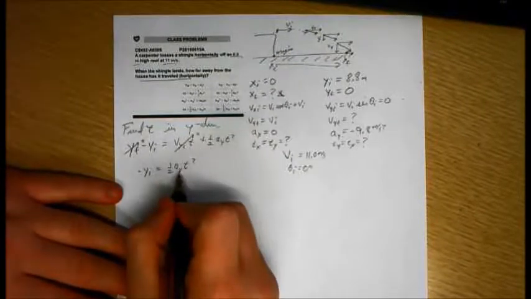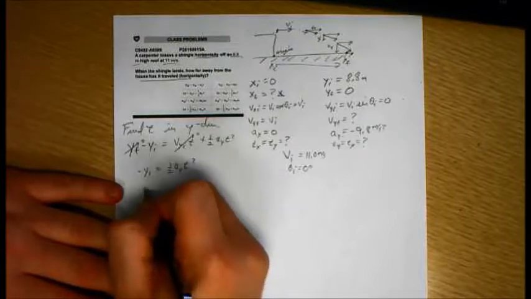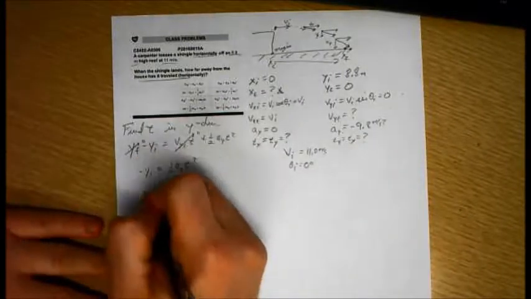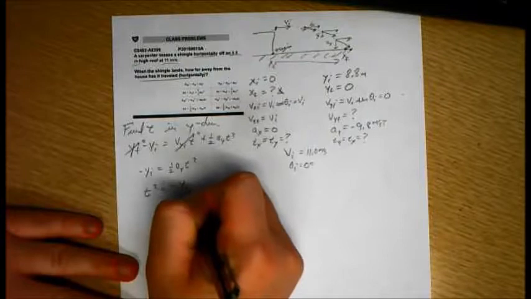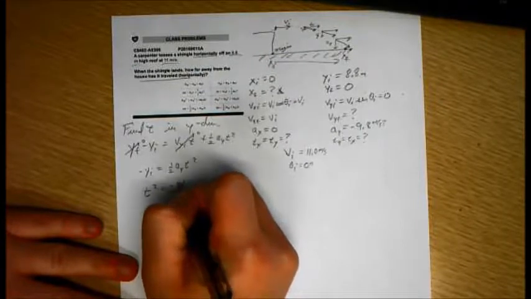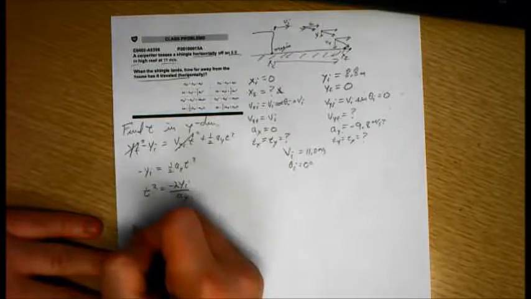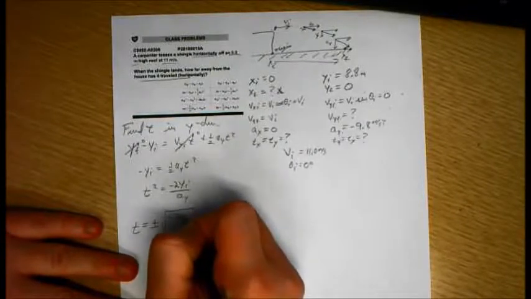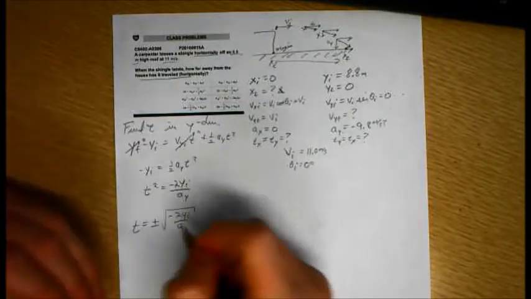I can solve for t by multiplying each side by 2, dividing each side by Ay. T squared equals negative 2y initial over Ay. Take the square root of each side, so t equals plus or minus the square root of negative 2y initial over Ay. This is going to have two solutions.